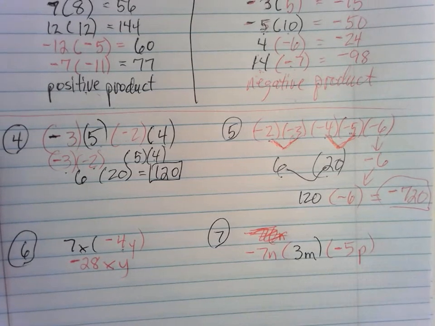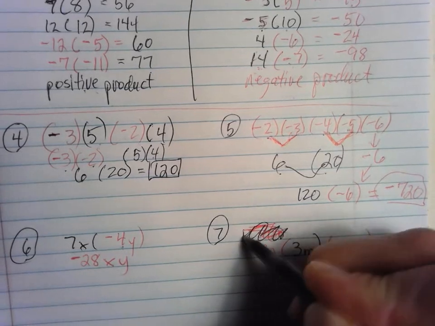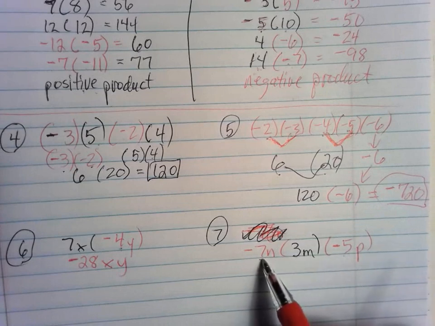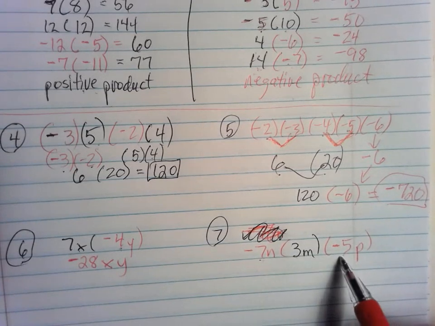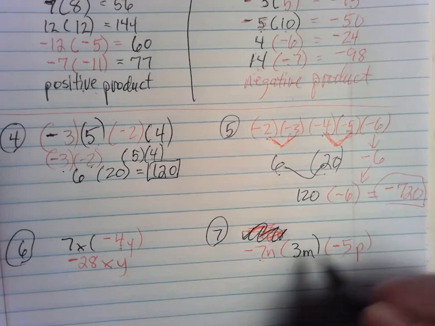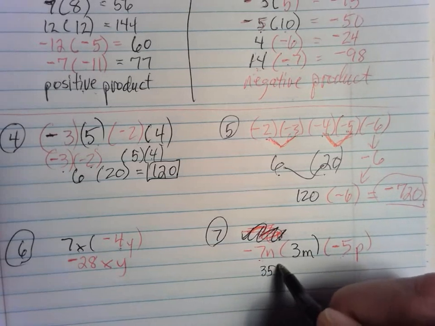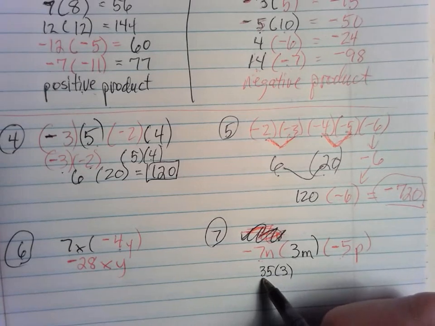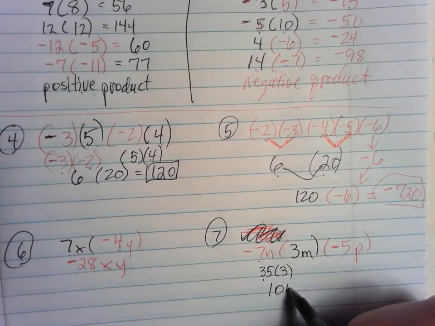You can do the numbers in whatever way you want to do them in. Don't worry about that. If you want to do the negative times a negative to start with, what's a negative times a negative? That's a positive. So that would be a positive 35 right there, times 3. And 35 times 3 would of course give you 105, and that's a positive.